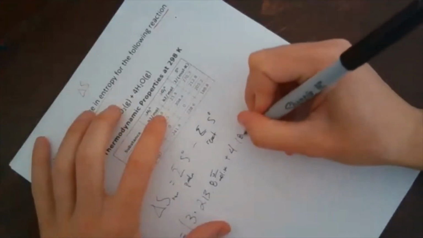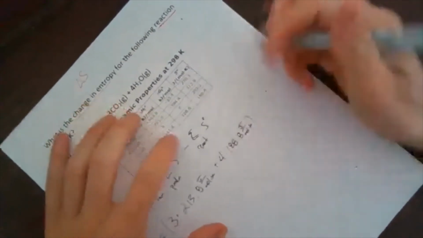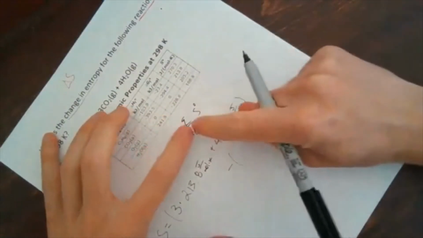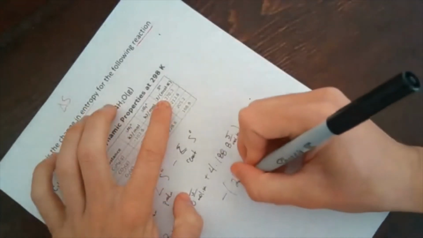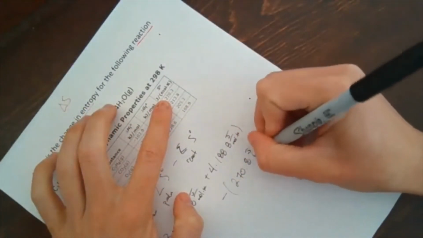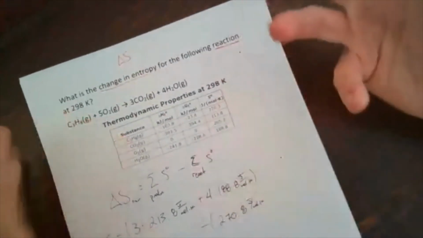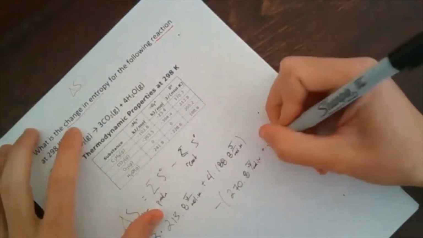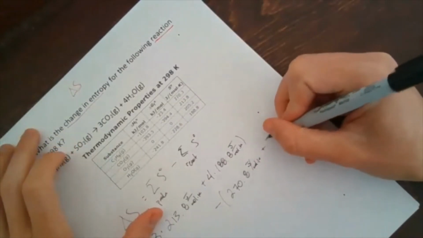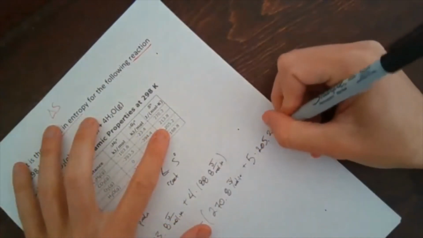plus 4 times H2O. That'd be 188.8 joules per mole Kelvin. And then from that, we're going to subtract the reactant side. So I just got the C3H8, find the S, 270.8. Technically, this is multiplied by 1. Just like there's technically a 1 implied in front of there, but again, we don't have to write it in math. That's why we have that convention for chemical equations. 5 times O2 is 205.2 joules per mole Kelvin.